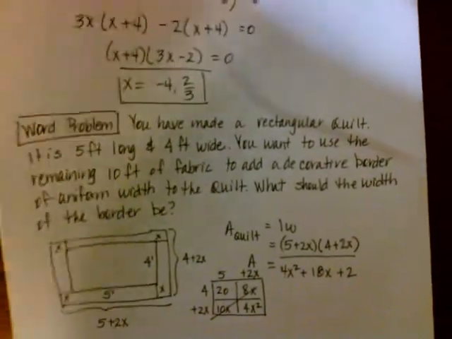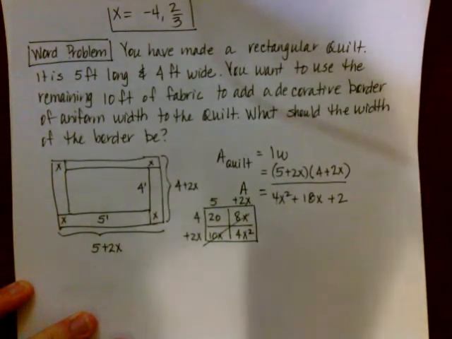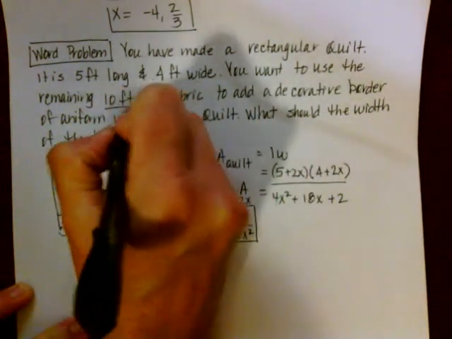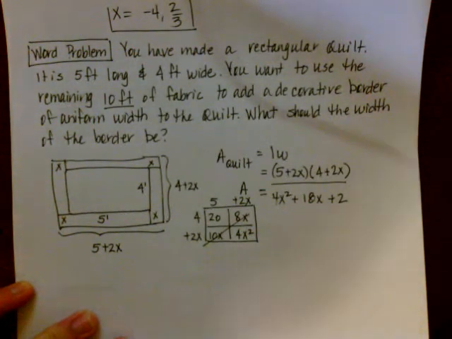So now I'm going to manage the rest of the information they gave me. They told me that the remaining fabric is going to be used for the border, and it is 10 feet. So we're going to assume that's the area of the border.